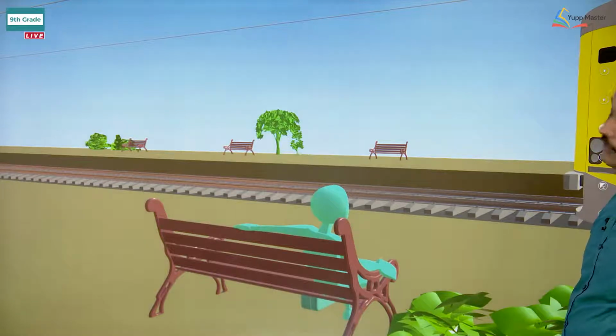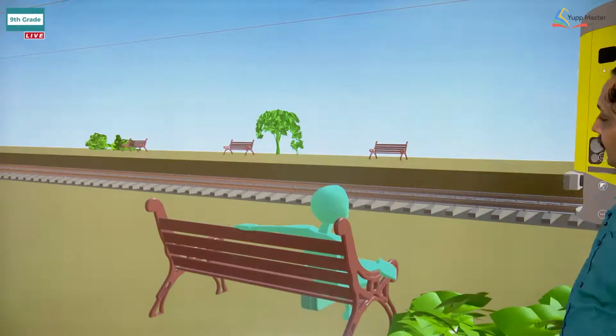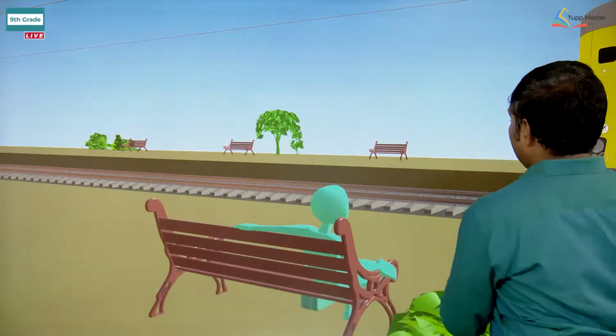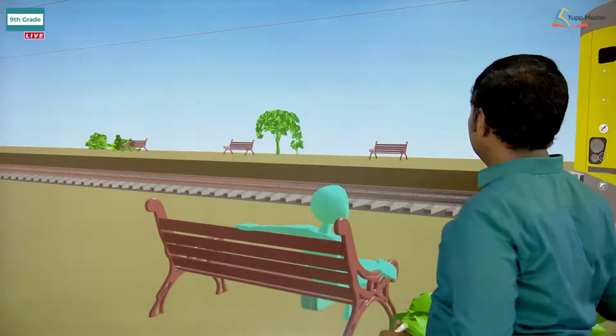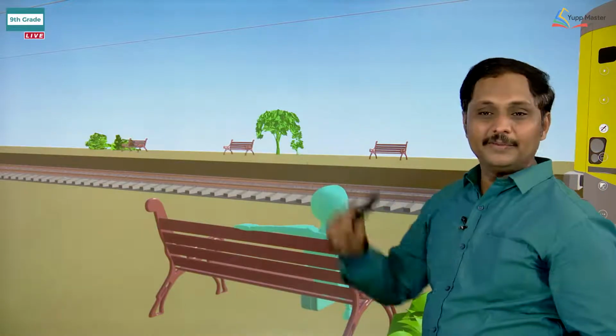In this case, we are going to talk about speed, rest and motion. This is a railway platform. The train covers a length in a particular time and has displacement in one direction.